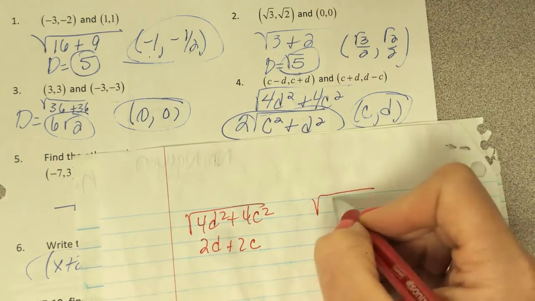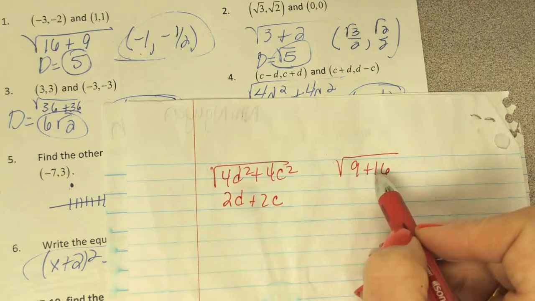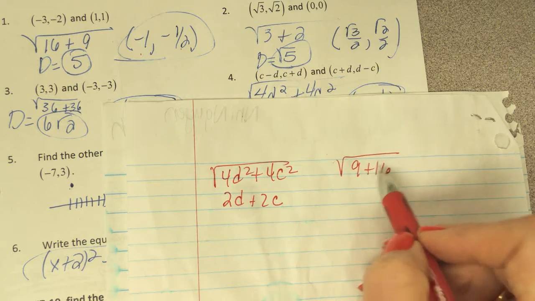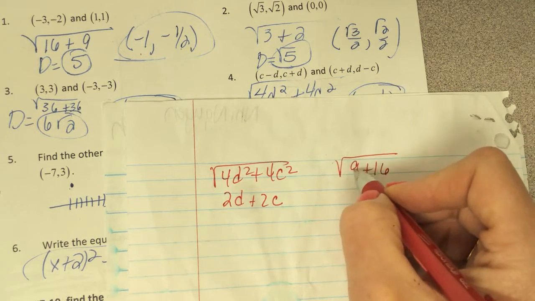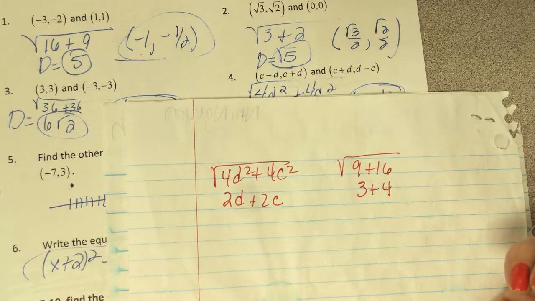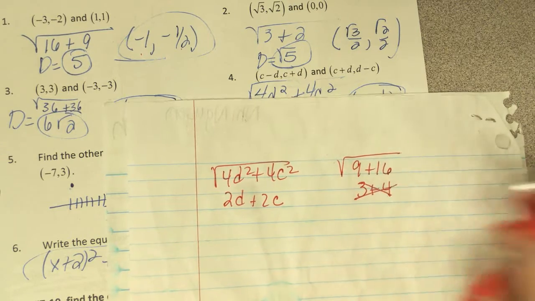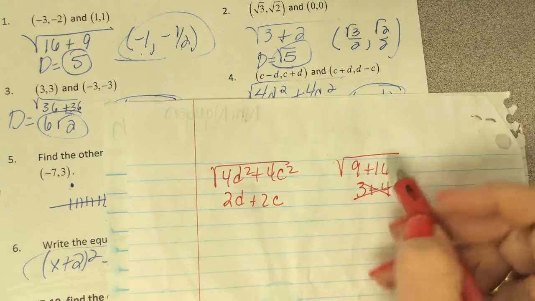That would be like if we had this problem. What's 9 plus 16? And what's the square root of 25? So the answer to this is 5. Could I just take the square root of 9 and the square root of 16 and get the right answer? No. So if it's addition, we cannot take the square root, only if it's multiplication.